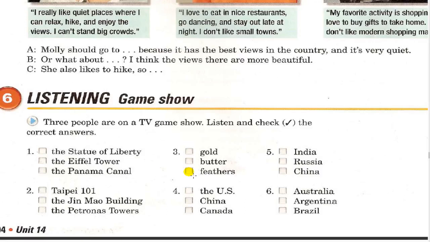Question number 4. What is the largest country? The USA, China, or Canada? Canada is the largest country. Canada is the largest country in surface area, not the number of people. Of course, China is the largest country in the number of people, in population.